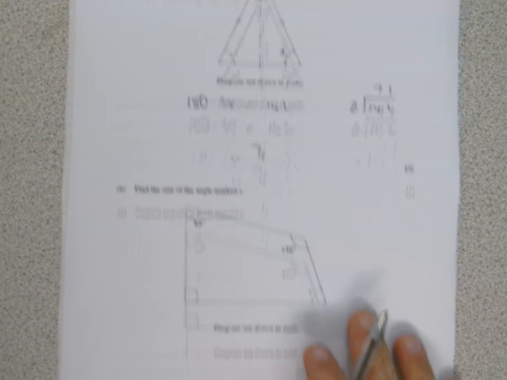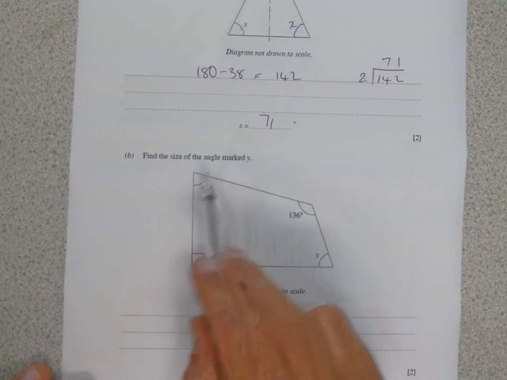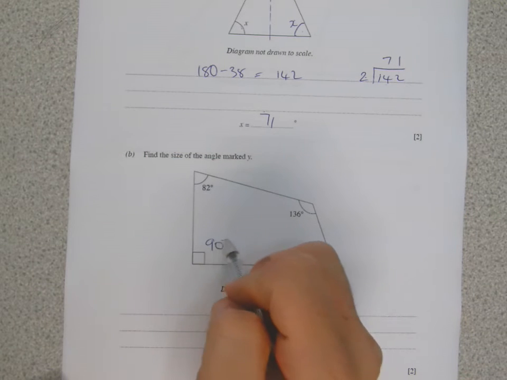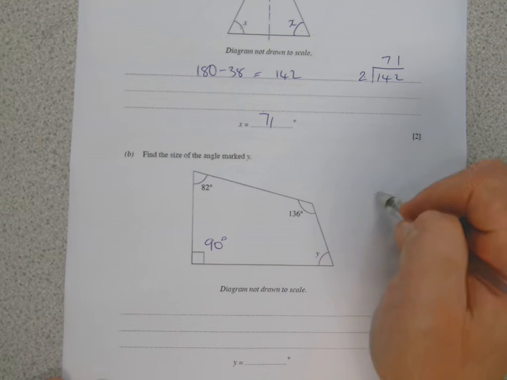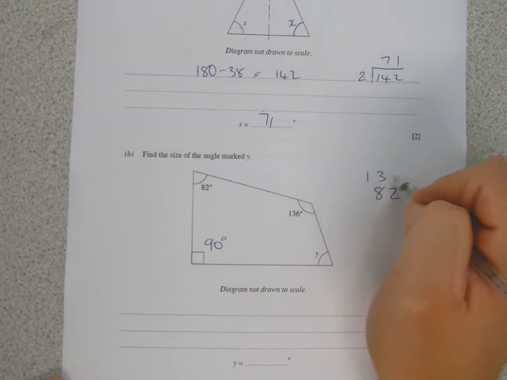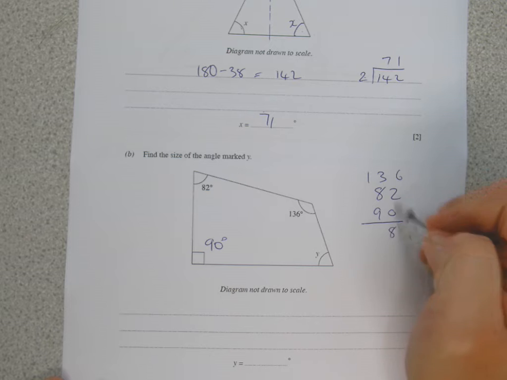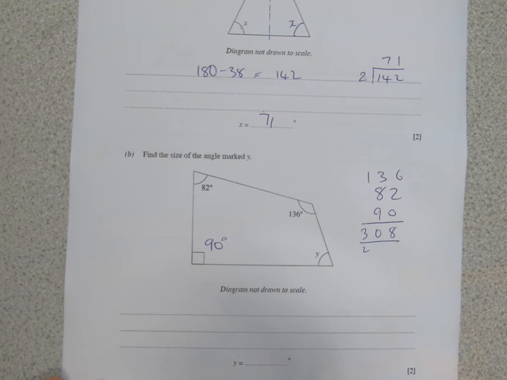Part B then, here, it says find the size of angle marked Y. Now, this time we've got a quadrilateral, yeah? And we know with a quadrilateral, of course, angles add up to 360. So this angle here will be 90 degrees, yeah? Don't forget that one. Okay, so we'll add them up. 82, 136, 90 degrees. So add up the units, that comes to 8. Add up the 10s there, that comes to 20. So 0 carry 2. And then you've got 1 and 2 makes 3, 308.